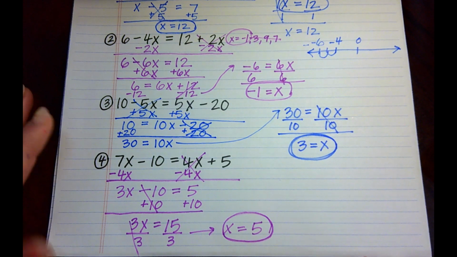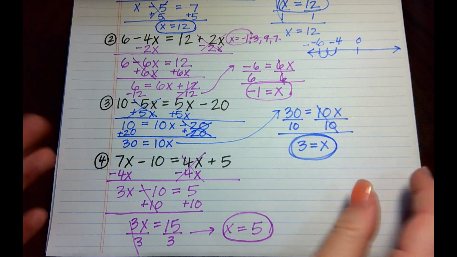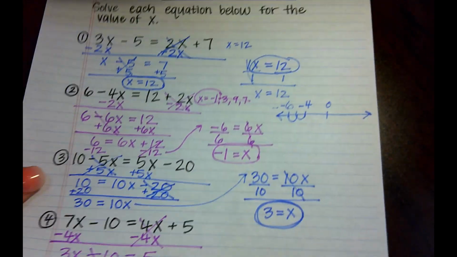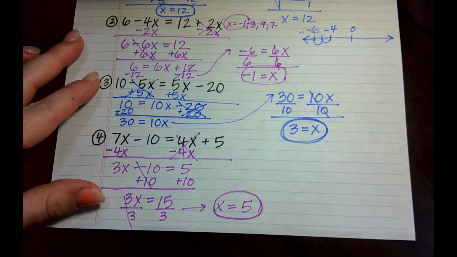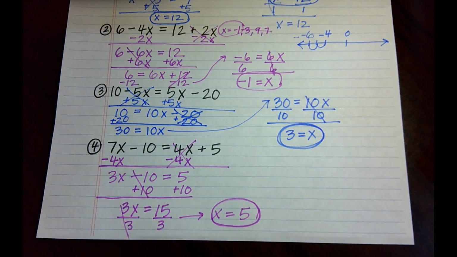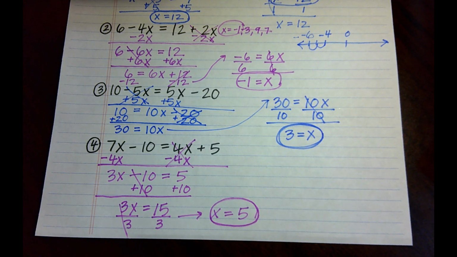Okay. So I'll leave this up for a minute while I see some of us still copying notes down. And let's go ahead and get our notebooks out. We are going to take some notes today and learn something new. I'll title my page off screen so y'all can still see this.